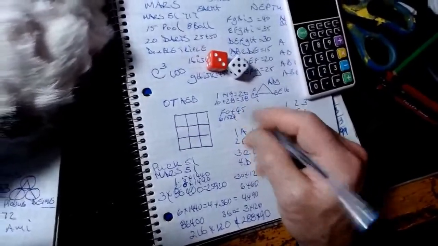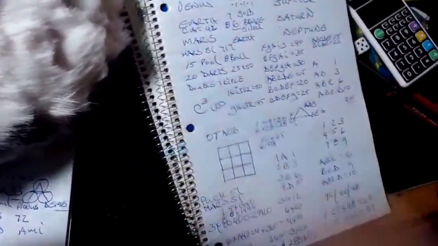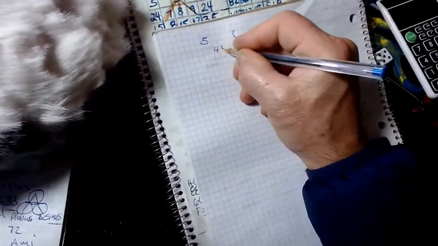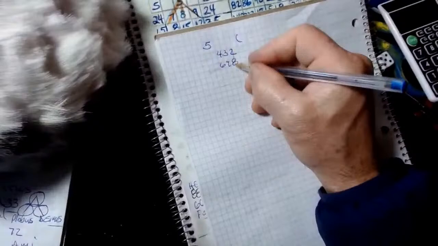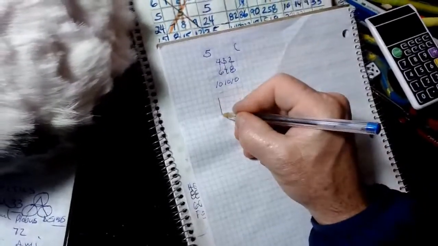2 times 4, 2 plus 4 creates your 8 and 6. Like I said, I was going to explain the 8 and 6. Now what happens? Like I said, 51, that's our vibration. We have 4, 3, 2. And what we do is we go 6, 7, and 8. And they all create 10s. Now it fits into the star system.